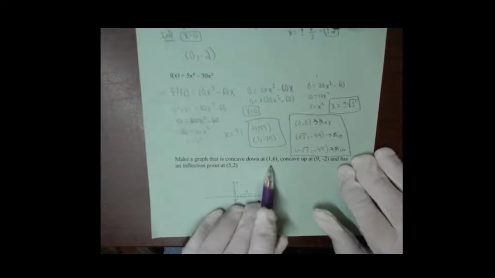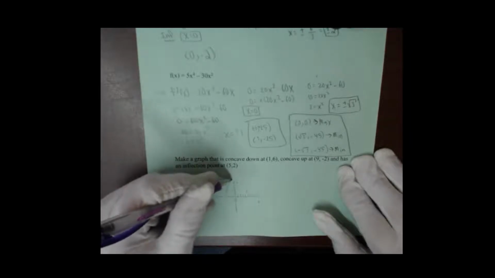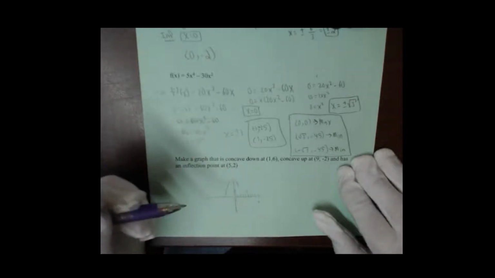Okay, so let's just go through that one at a time. Concave down at 1, 6. That means we're going to be decreasing, in the process of decreasing at 1, 6. So that's what would be happening right there.